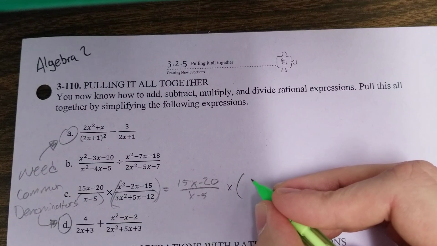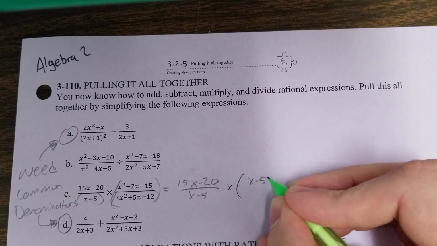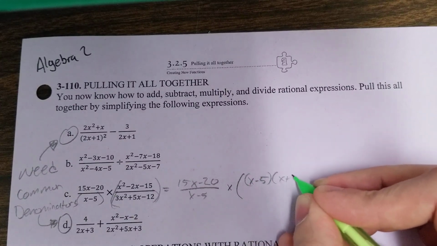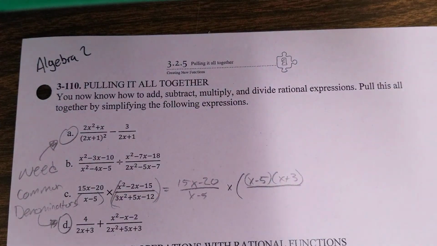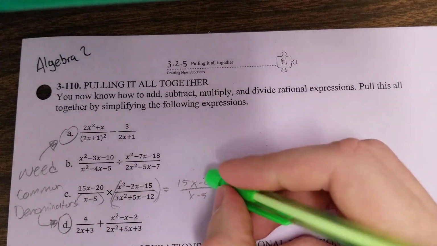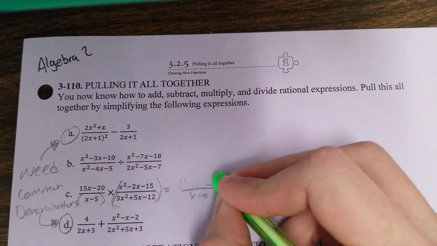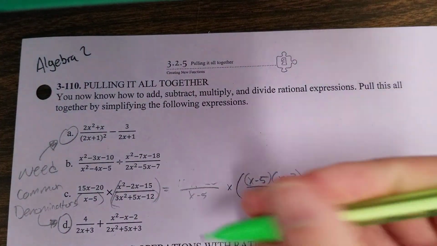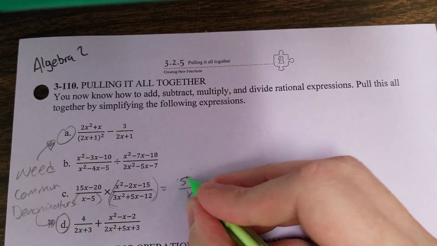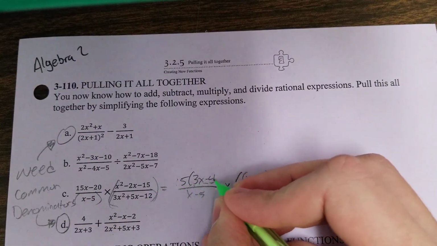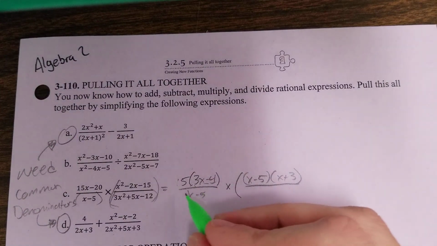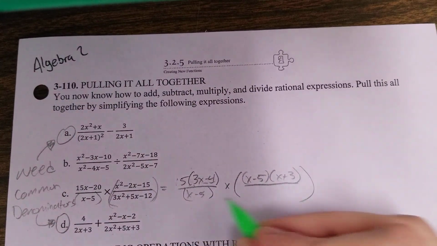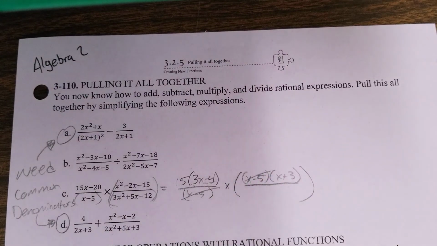Let's see, the top will factor to x minus 5 times x plus 3. And I'll let you factor the bottom one. Likewise, we want to factor this 15x minus 20 as well. They have a 5 in common, so we pull that out: 3x minus 4. You can probably guess what one of the factors is going to be down here. But we will find with this that things will end up being able to cancel out.